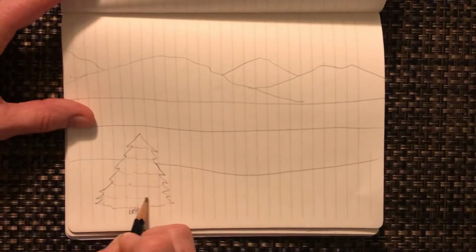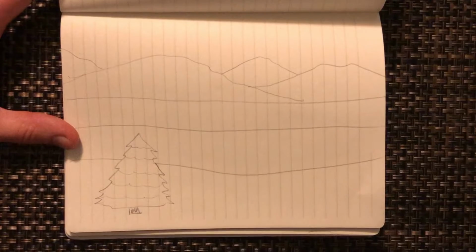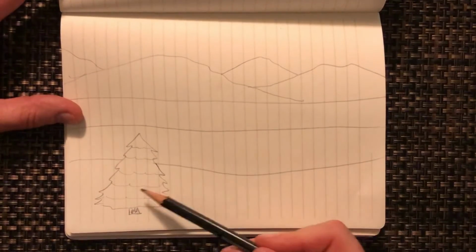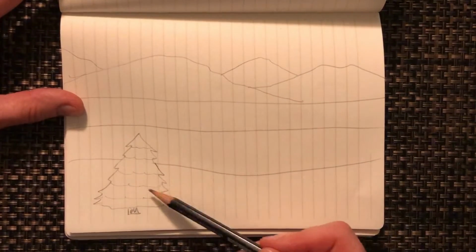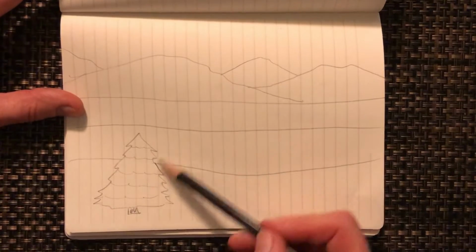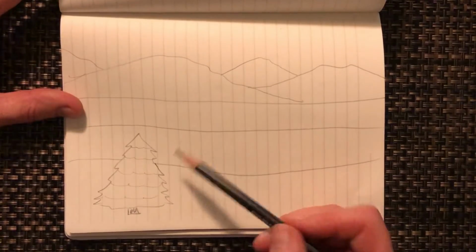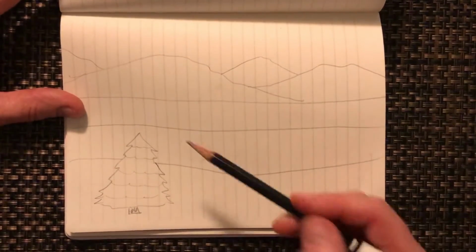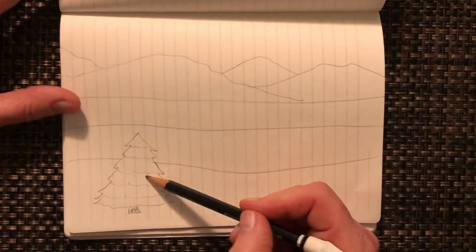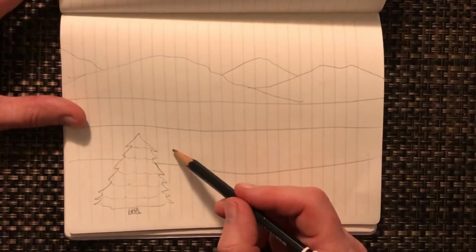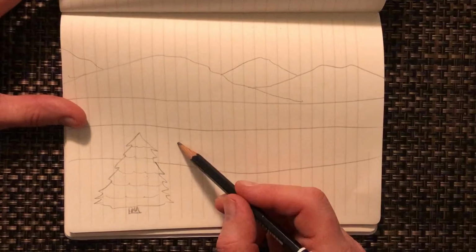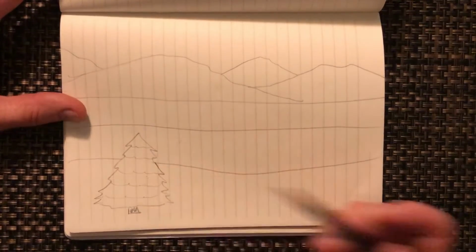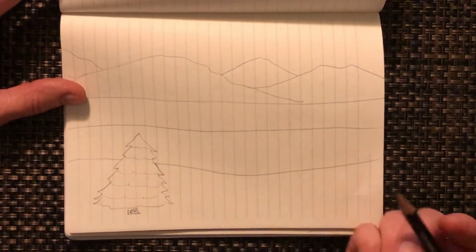Okay, so I have my tree, and let's say I want to have another tree behind it, but it's not back here in the midground or in the background. I want it to be in the foreground too, but it's a little bit behind this one. Well, I wouldn't just draw the other one and cross over it, right? Because that wouldn't really happen.